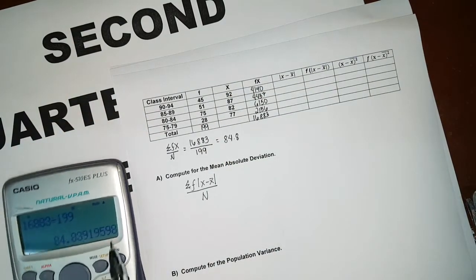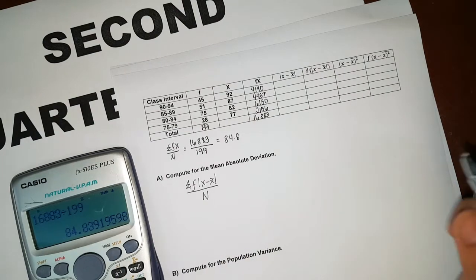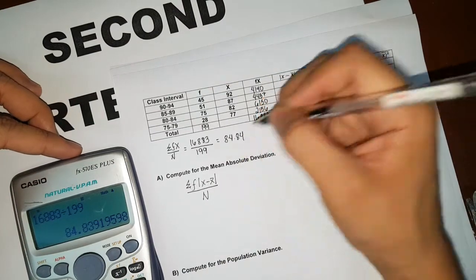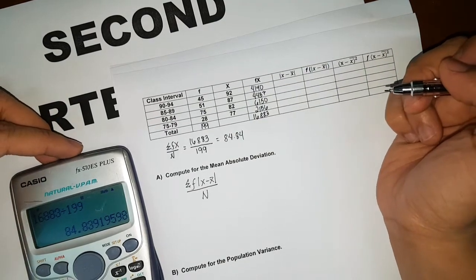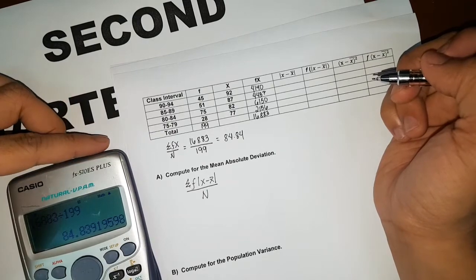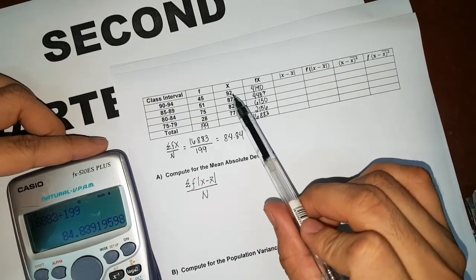Again, when the next digit is 5 and above, you add 1. So 84.84.